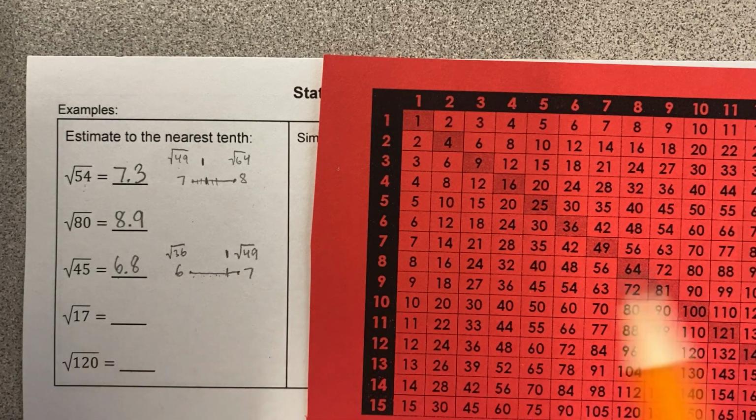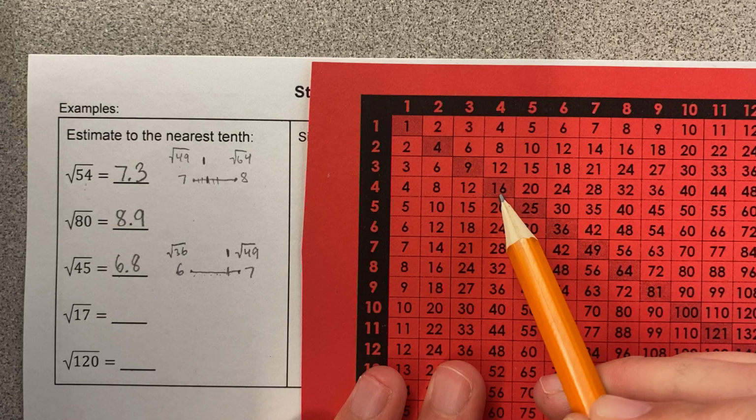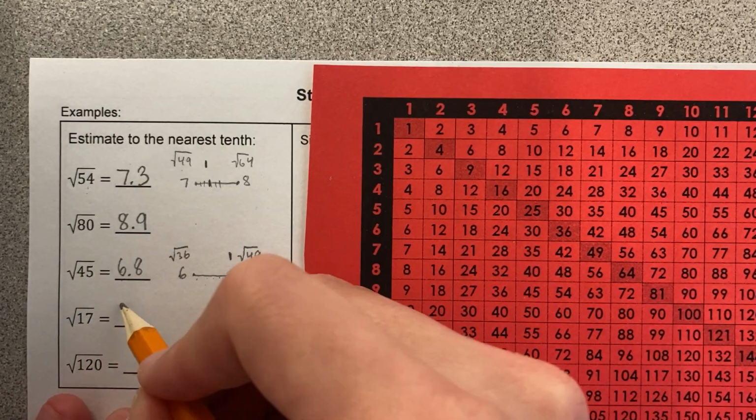All right, square root of 17. This is another one that's really close to one of my perfect squares. The square root of 16 is 4. So what's a number that's just a tiny bit more than 4? 4.1.